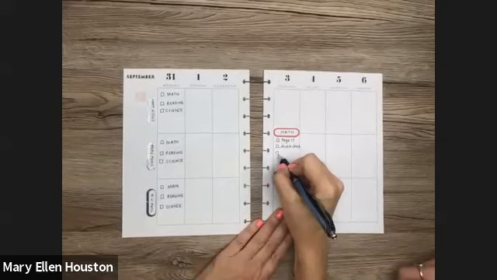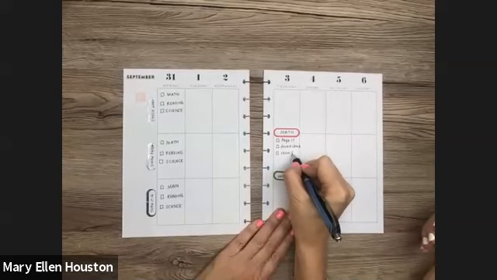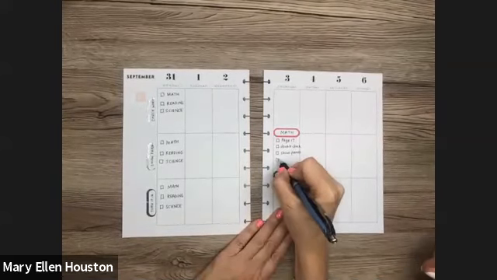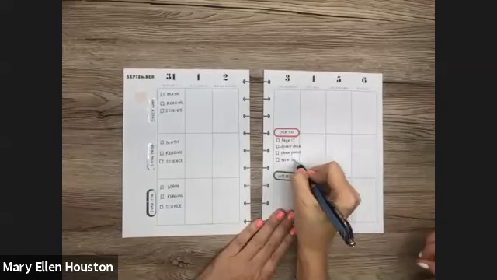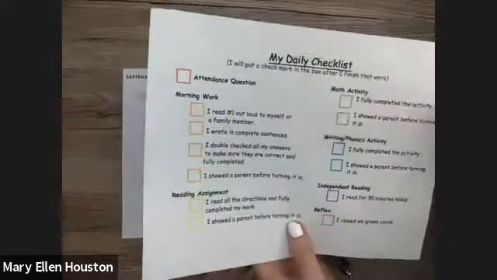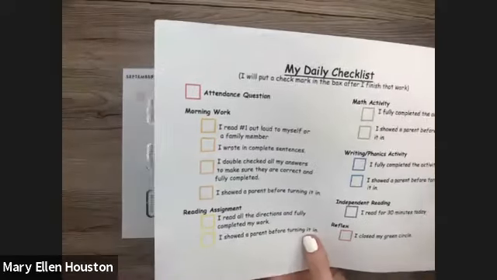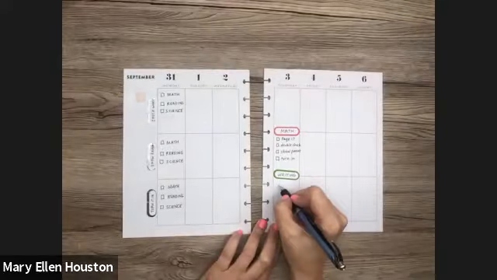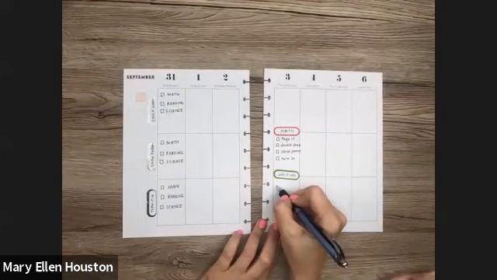Show a parent and turning it in. So this is kind of just making it more specific for that one subject, because that might help better. That's how I had it on here. Even though everything was the same for the most part, I still did it by subjects just so that he had the responsibility to know which subject was due.